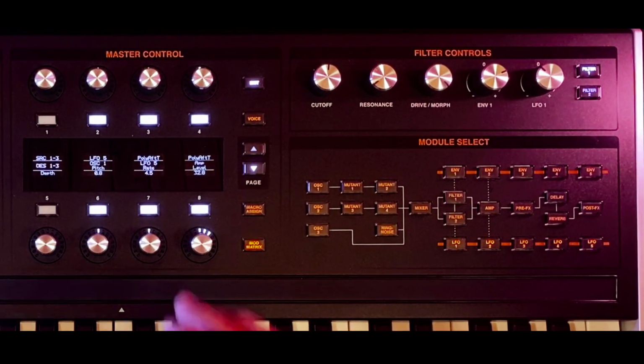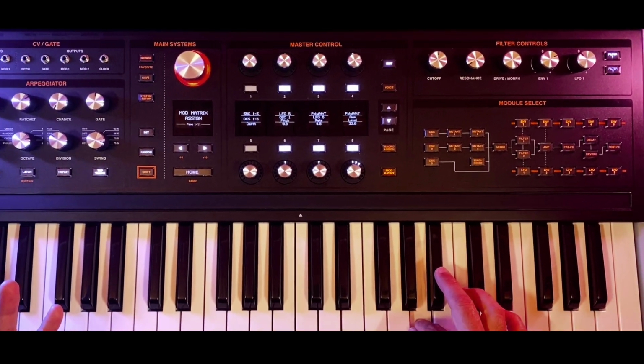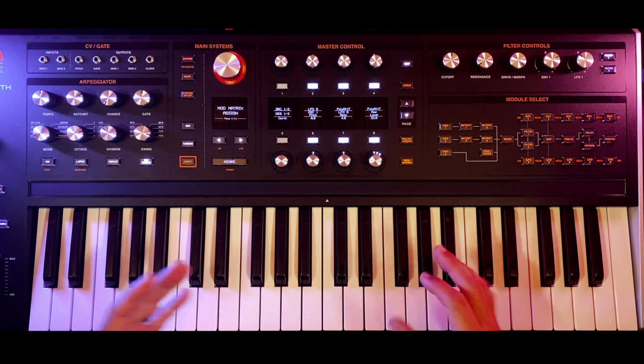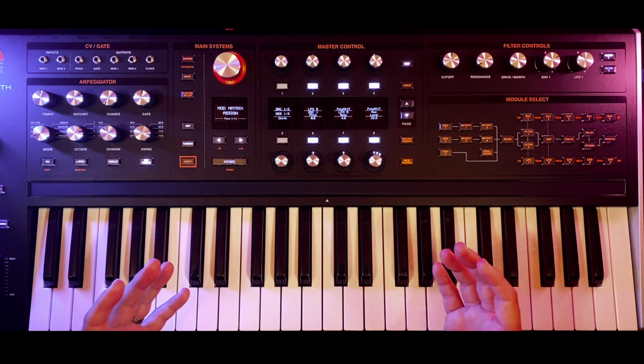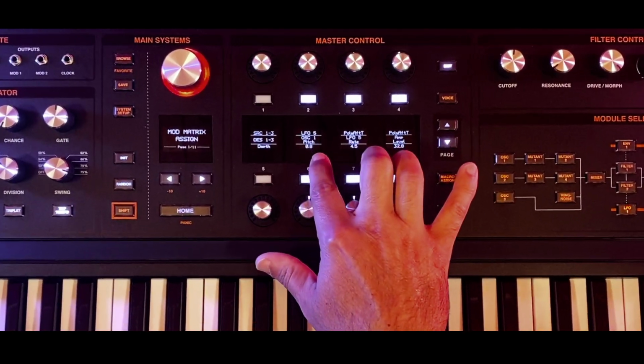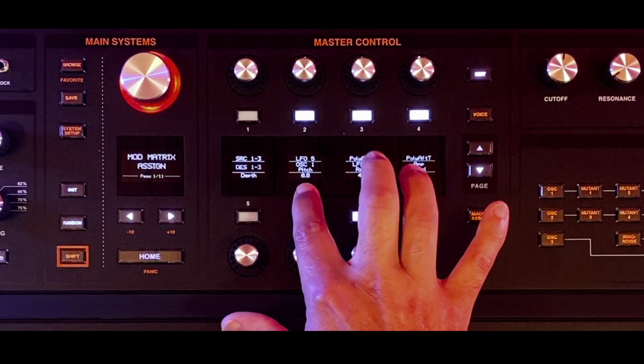So I started here in LFO 5 to do a pitch modulation of oscillator 1 that you can hear, that is oscillating while I'm on the sustain phase of the envelope. And the value I set here on pitch was just 0.8.